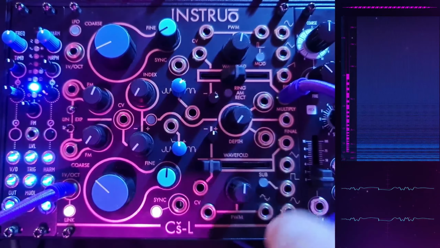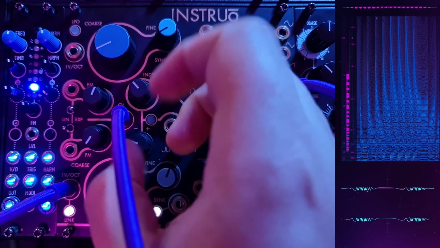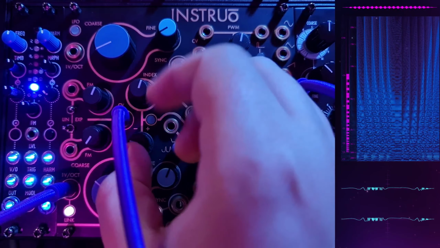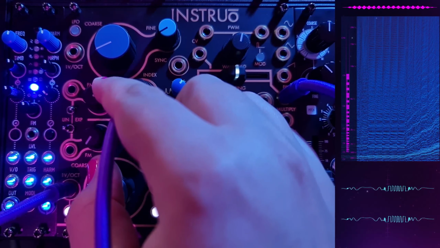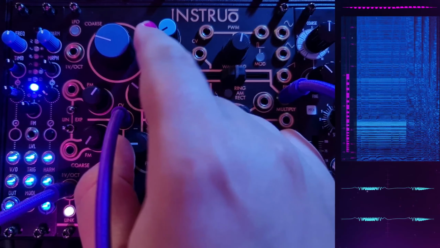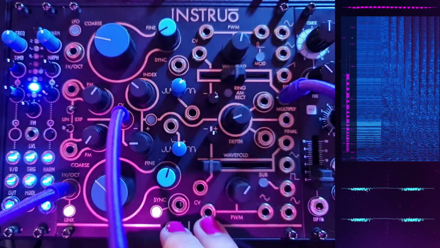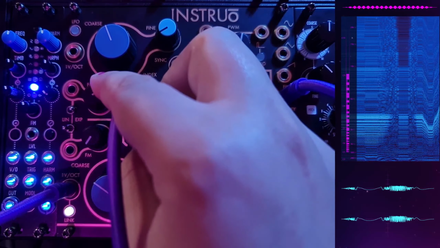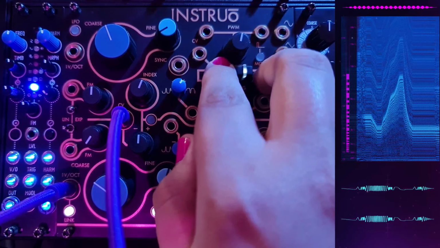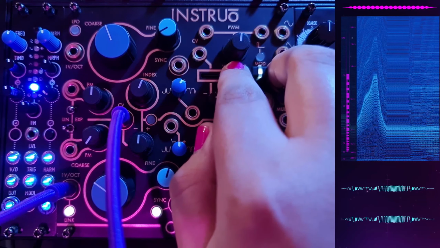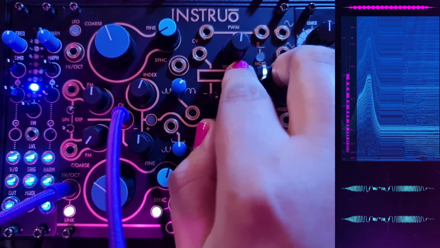So now if I put an envelope into this, when you're increasing the FM depth, you're moving the formants. When you're changing the wavefold amount, you're smearing them around their central points.